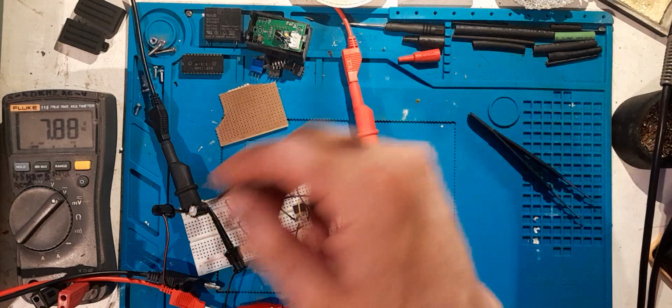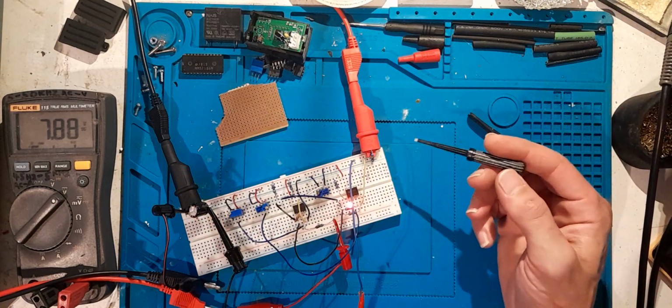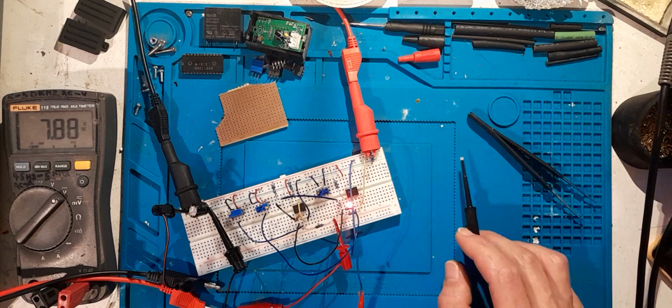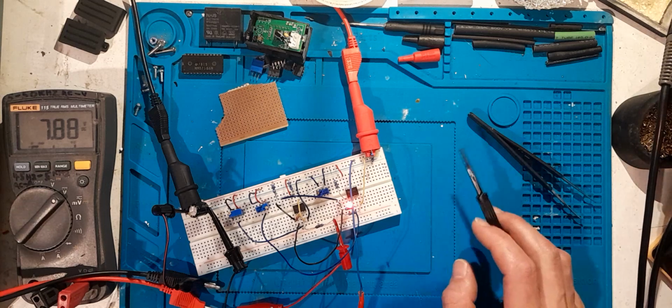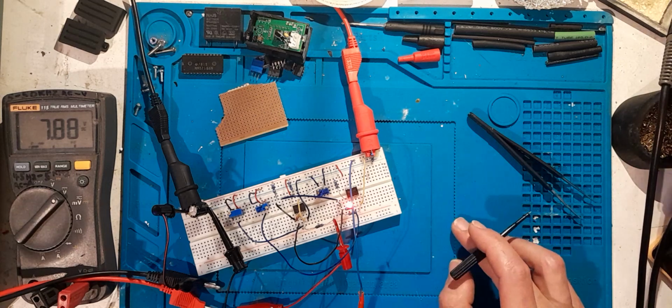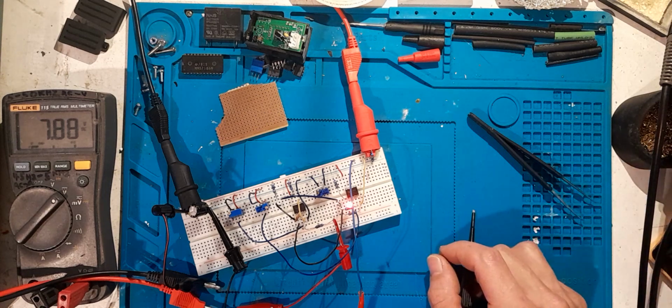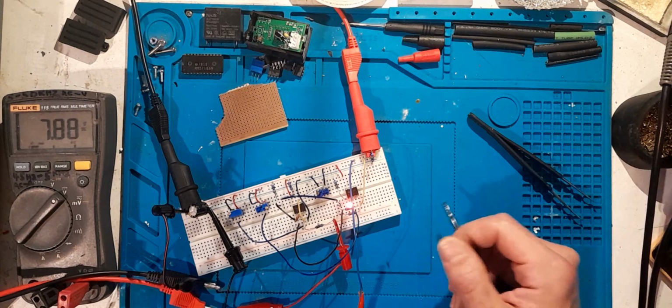The rail, I'm not worried about putting a bulk capacitor on the rail or decoupling capacitors across the VCC and ground pins, because it's basically right next to a battery, and a whole lot of capacitors anyway on the power rails. So it's for what it is, it's fine, you know.